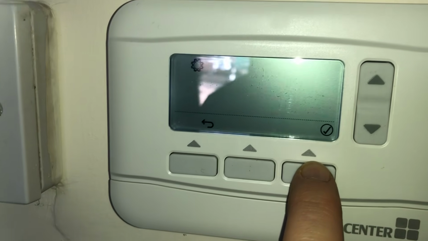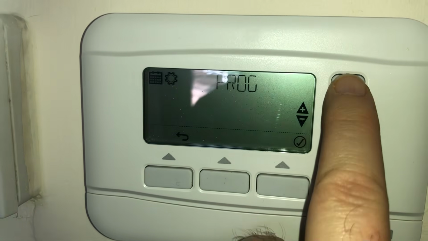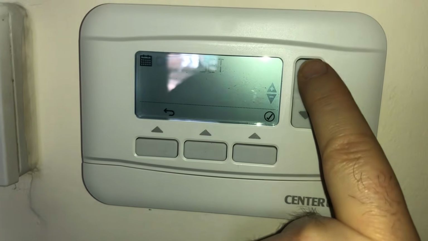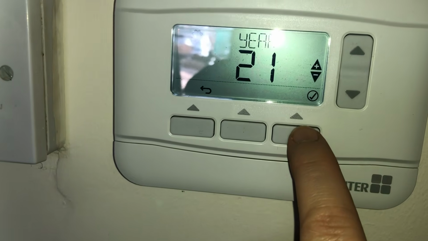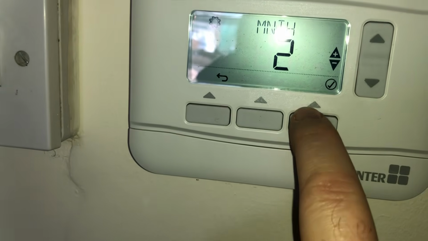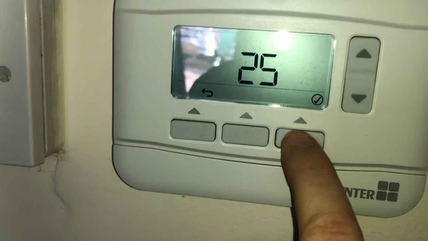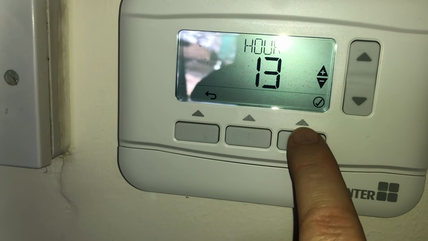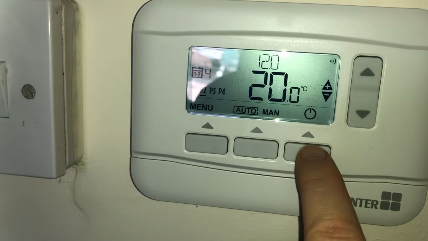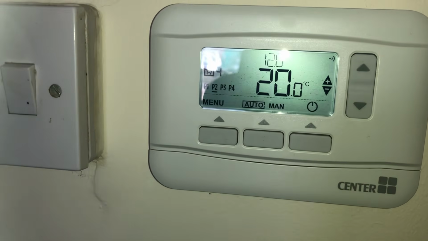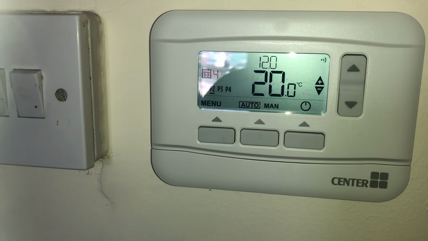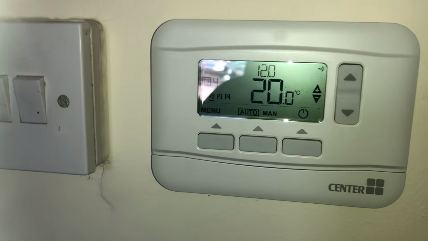And if you press one of these, you cycle through the different programming options. So you've got a settings, so you can go in here and set in here. So this is where you can set the year, month, date, the time, and then we're done. Okay, so that, in short, is the guide to the heating panel.